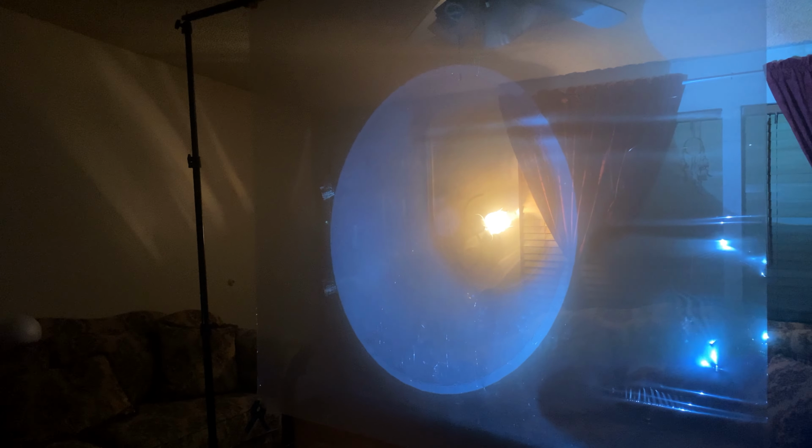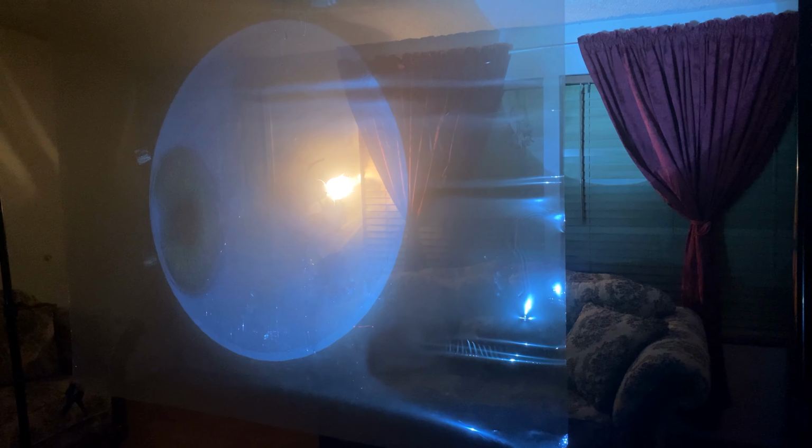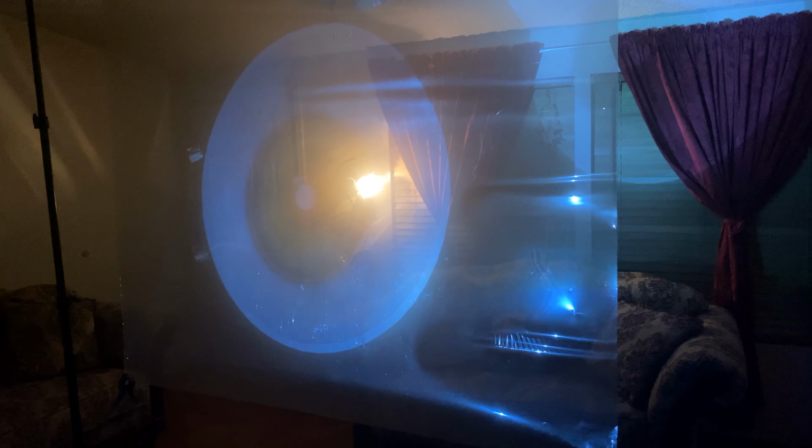But if you want to make something gigantic and you didn't want to get such a huge piece of this stuff, they have a material that's got little holes in it. It's like a cloth, and the light shines through the cloth. I think it's got like a 12 by 12 mesh, and it has the same exact effect.